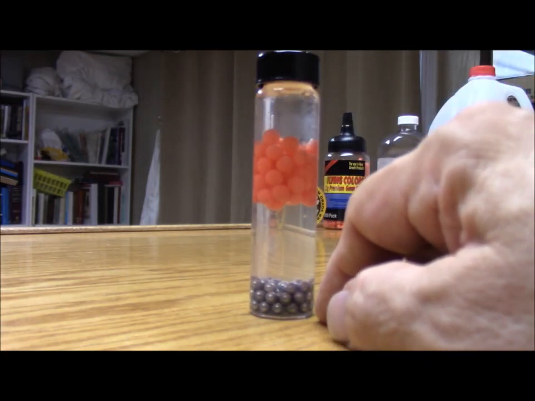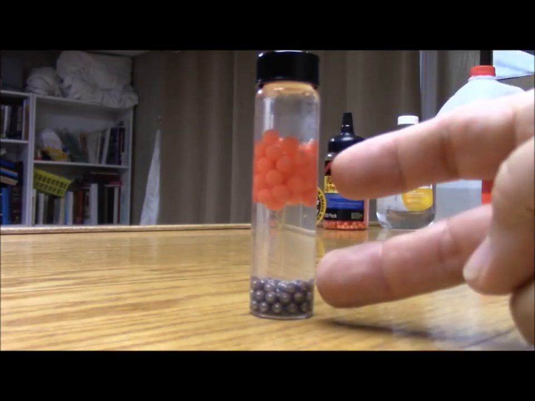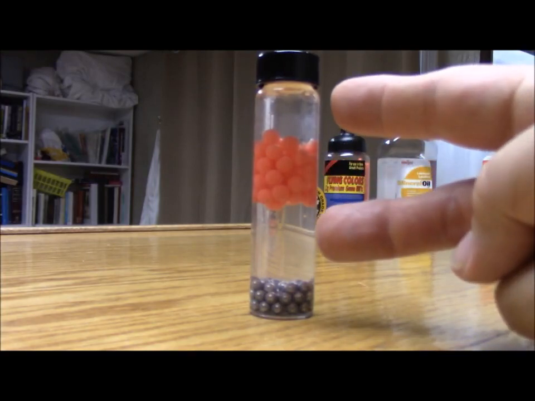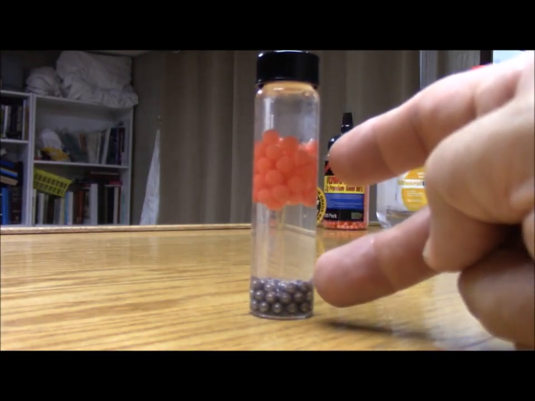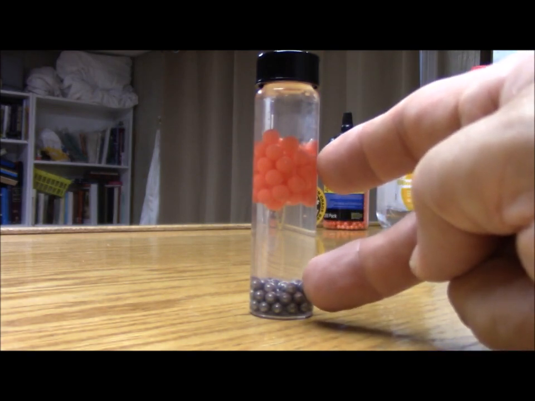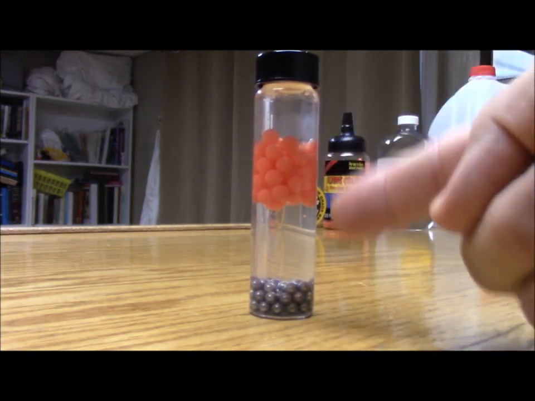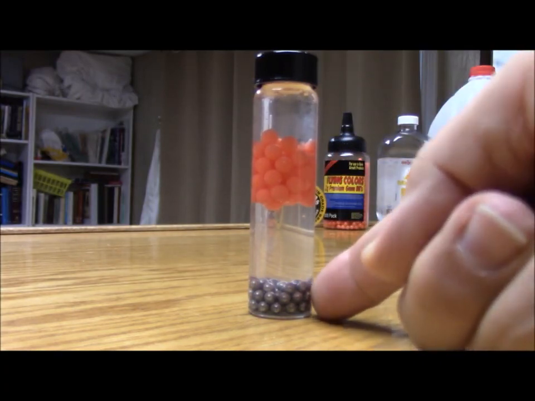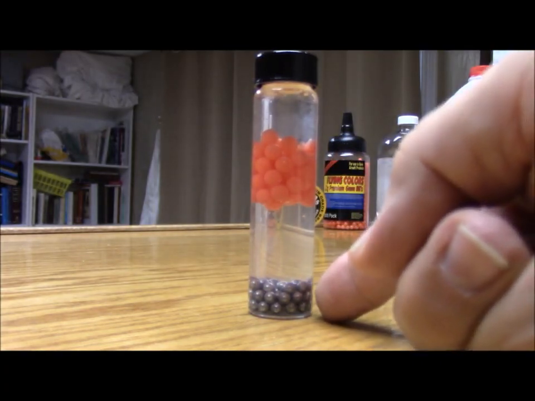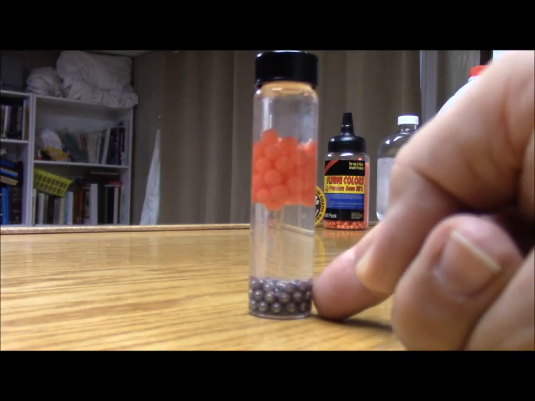Now suppose we have separated these solid objects from the liquids. If we had these solid objects, then what would be the best way to separate the orange objects from the steel objects? Would that be distillation, filtration, or some magnetics?